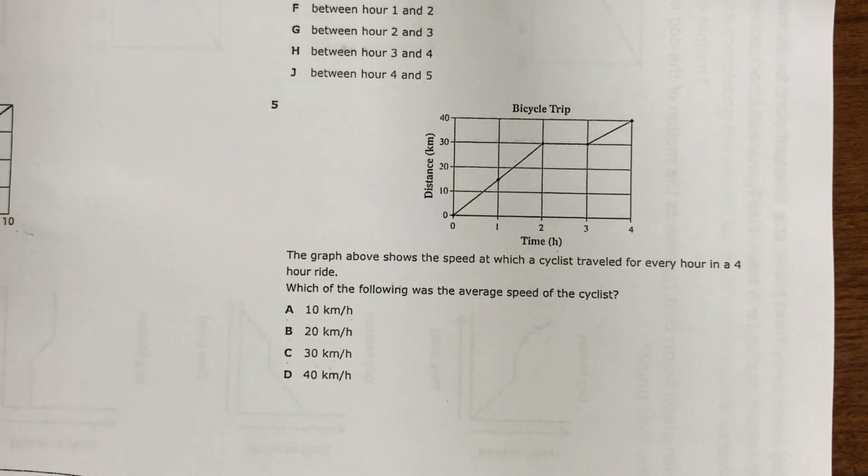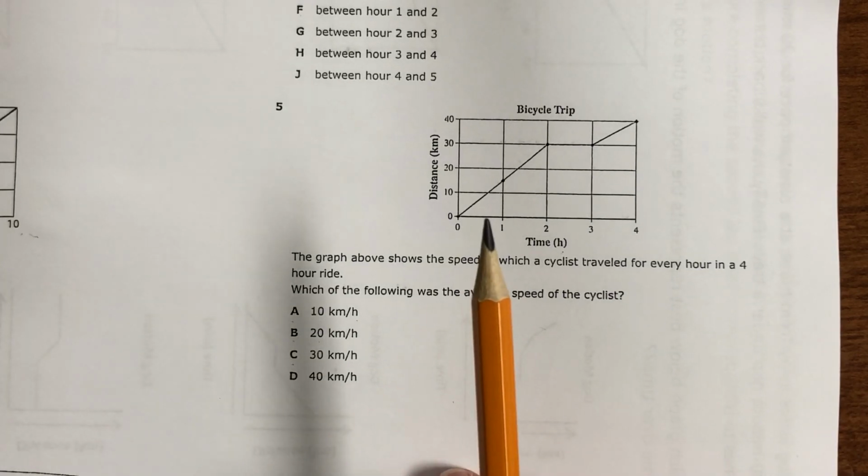When you're ready, you can flip the page. If you're not ready, you can pause and rewind and get back to where you need to.